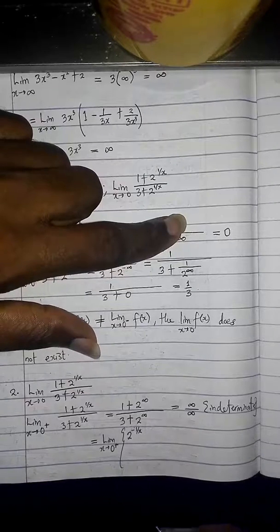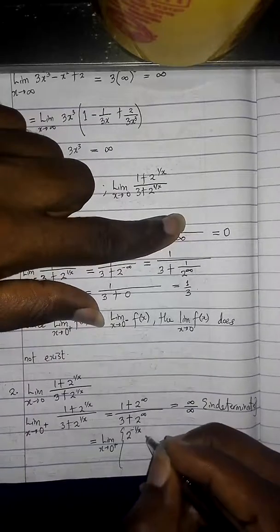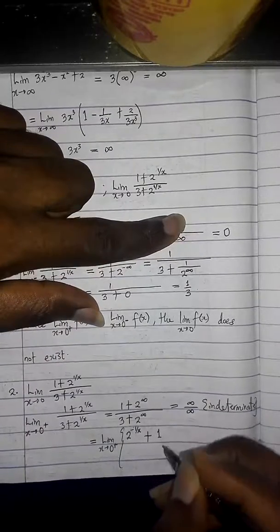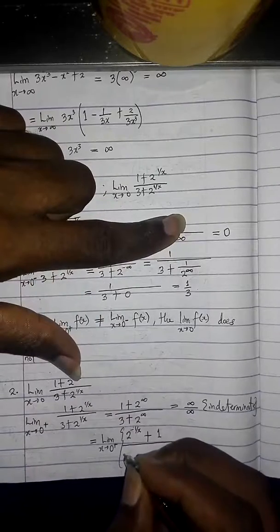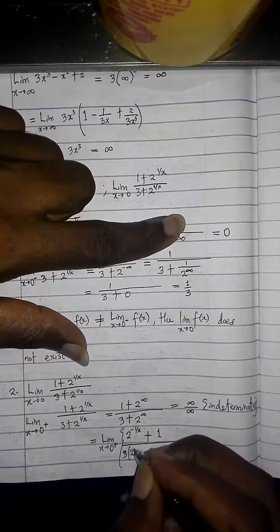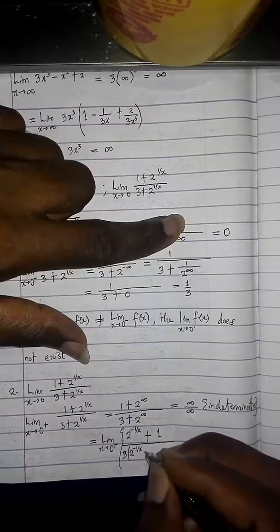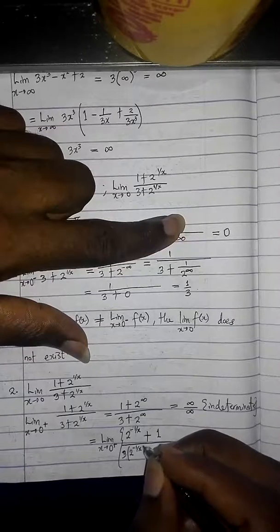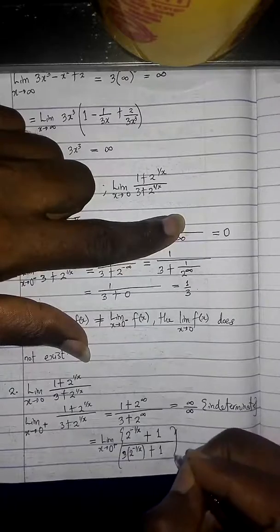That's 1 over 2 raised to power x is the same thing as 2 raised to power minus 1 over x. Okay, so plus 1 and divided by the same thing here. I'm going to have 3 multiplied by 2 raised to power minus 1 over x, plus 1 also. So that's the limit I have here.